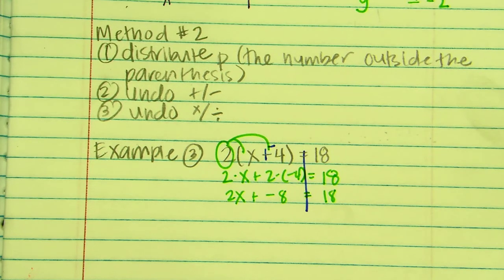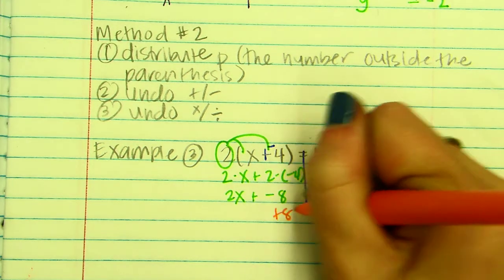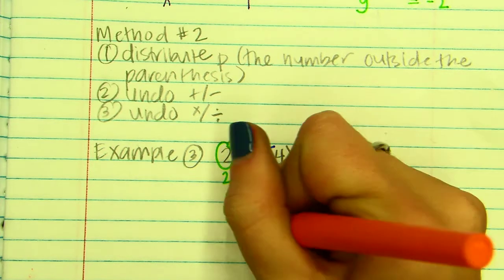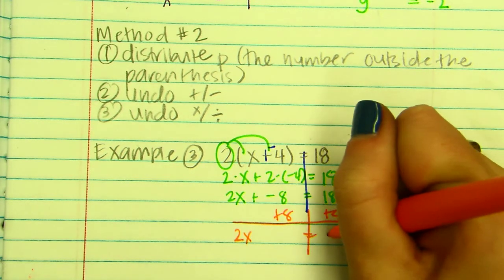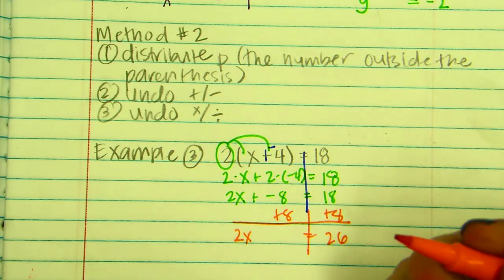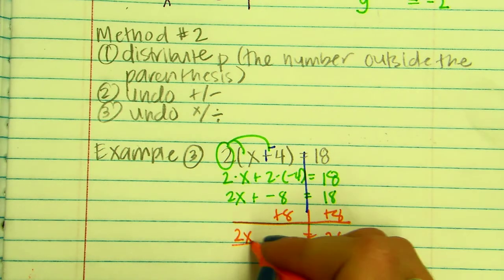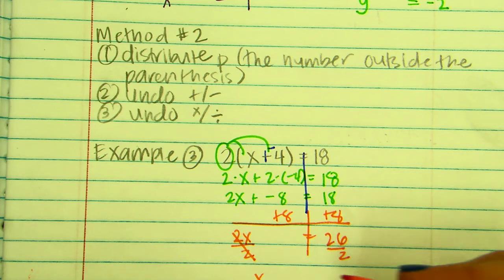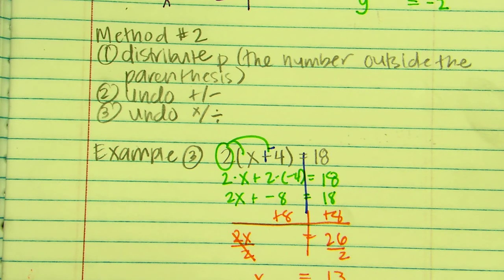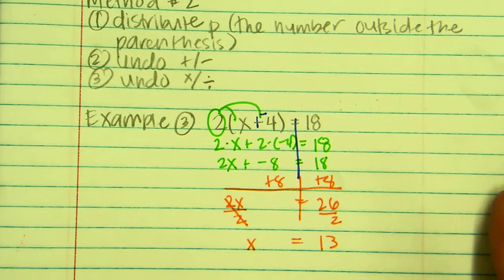So to undo this negative 8, I would add 8, and I would get 2x equals 26, and then divide by 2, and I get 1x equals 13. Let me move this up a little bit so you can see a little better.